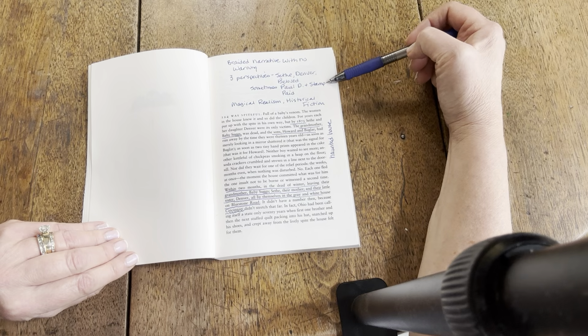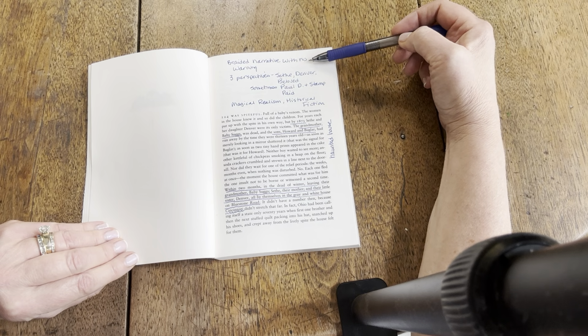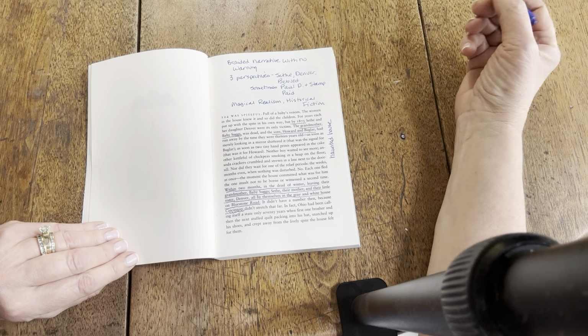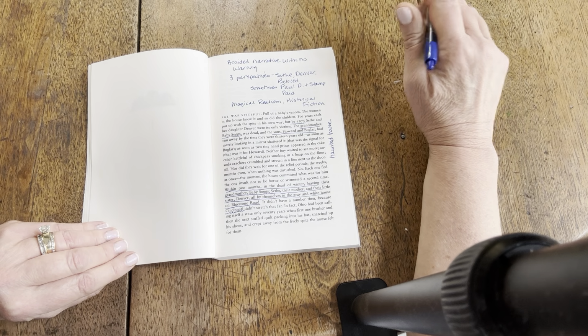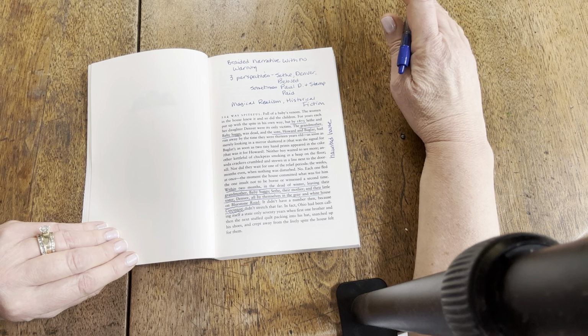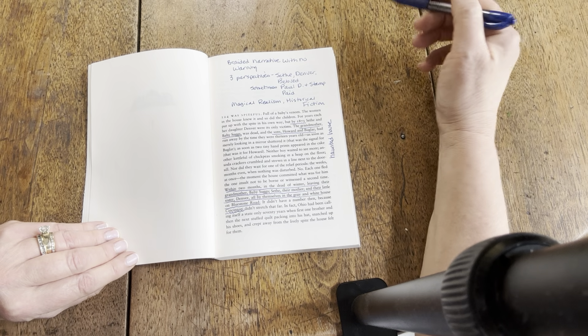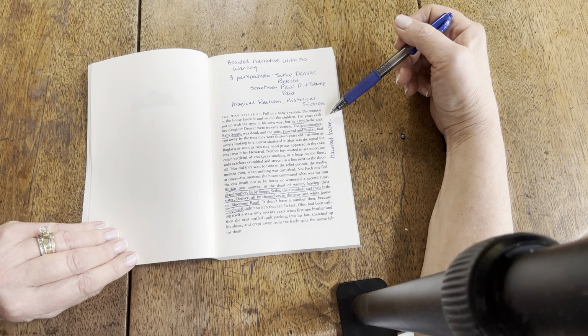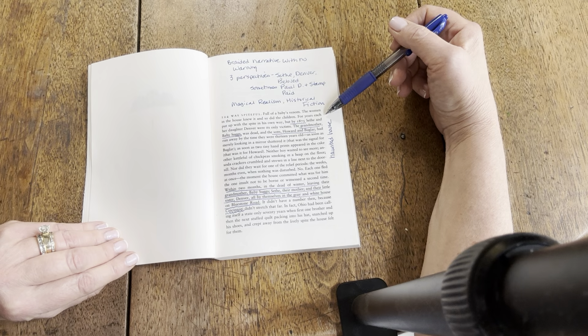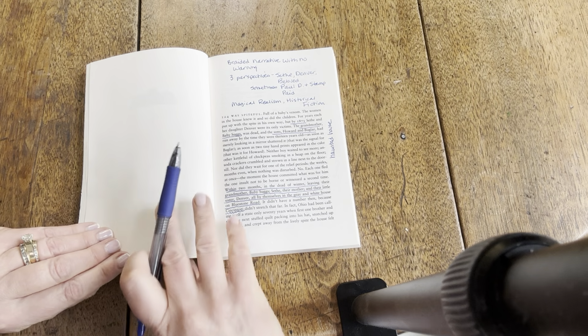So I want to first start by explaining that this book is what's called a braided narrative. A braided narrative is a story that weaves different points of view and different time periods all throughout. And Toni Morrison does that even within paragraphs. So we are going to be jumping from one time period to another.